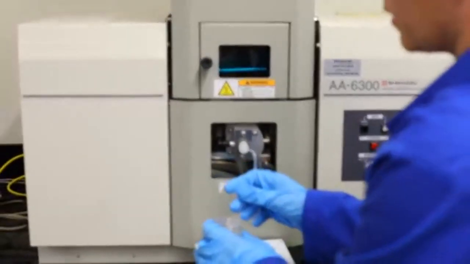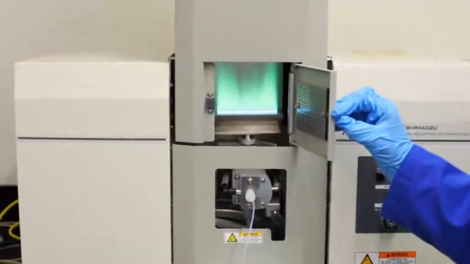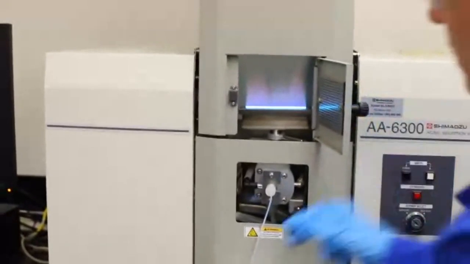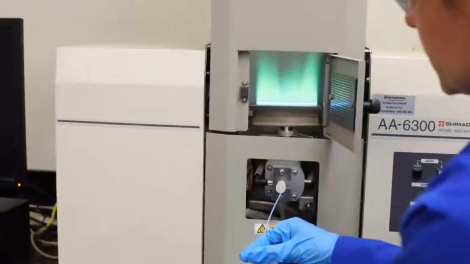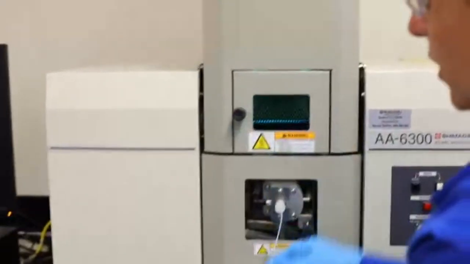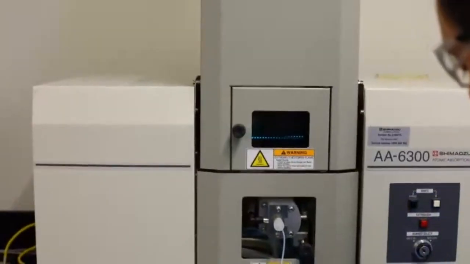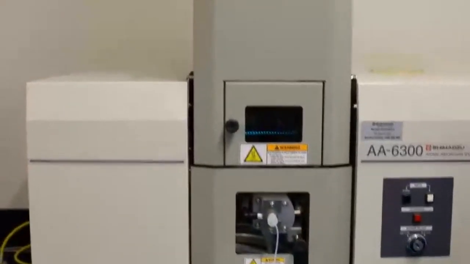So has anyone done the flame test at school? So here's our unknown. Take note of its colour. See, it's just lost a little bit. So you see the colour there? Take note of what that one is because you need to know what it is. And now we're going to cross-check with our knowns.